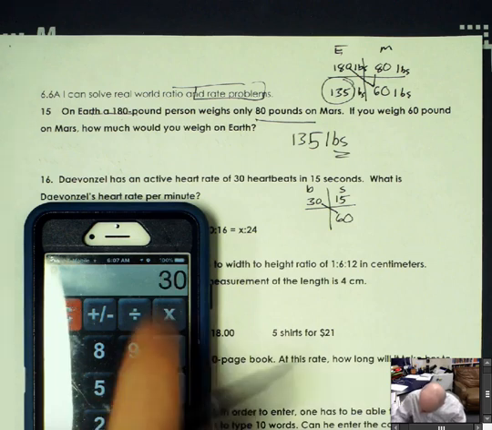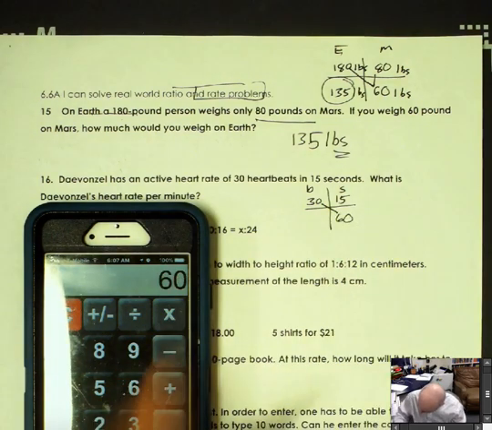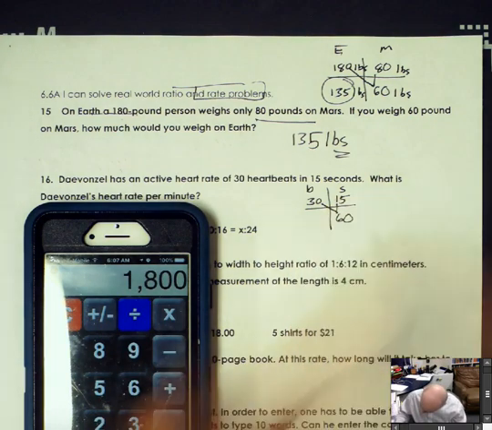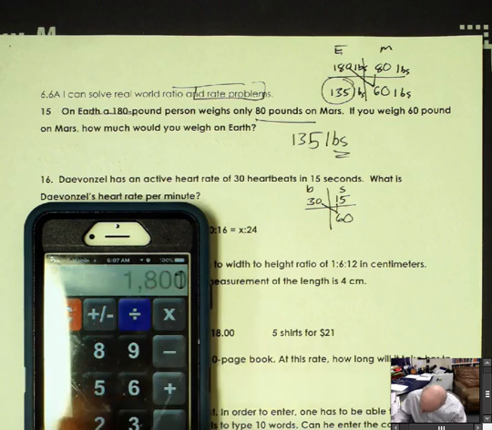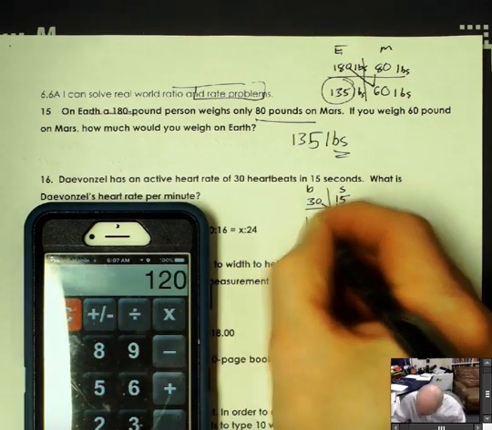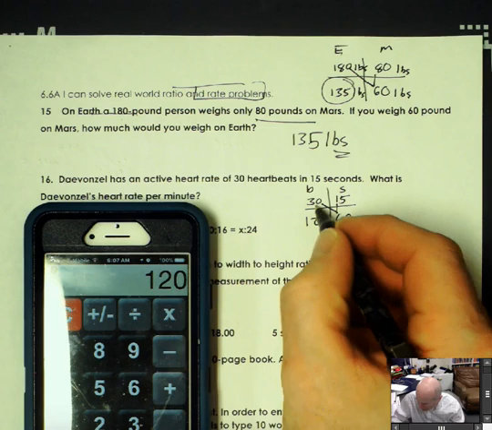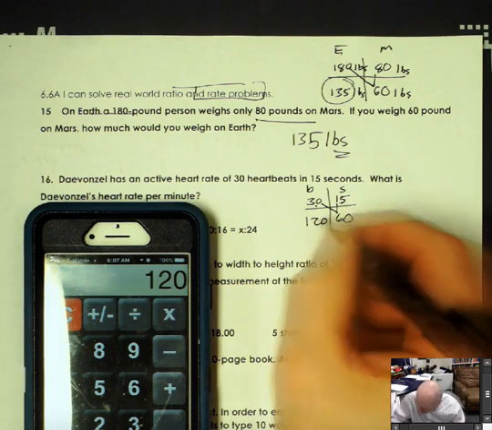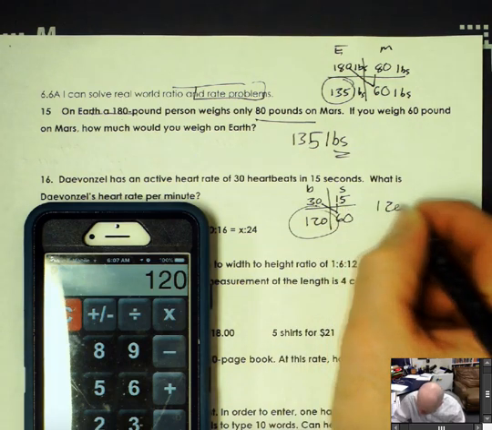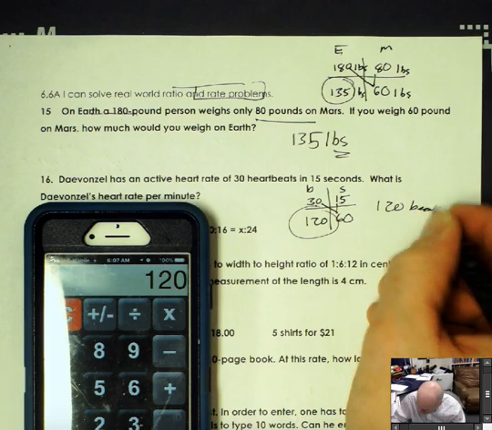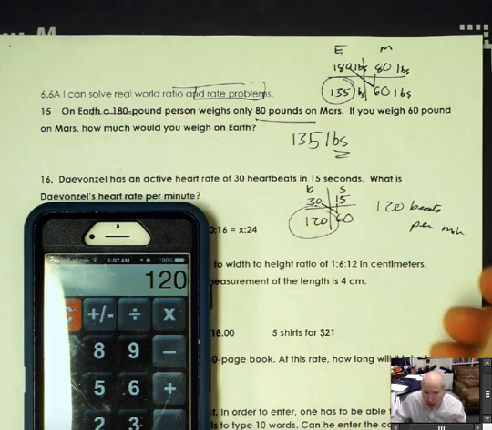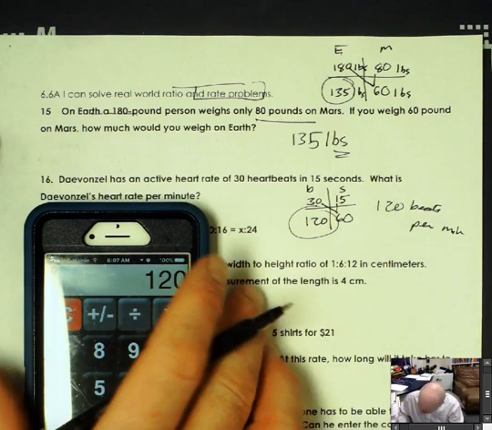30 times 60, we multiply diagonally, and we're going to divide that by 15. Divide by 15, we get 120. That makes sense. This is a quarter of the minute, right? So a quarter of it would be 30. Half of it, he'd be 60. And so he has 120 beats. That's per minute. Per 60 seconds, it's the same thing, right? So your unit rate there is the minute.